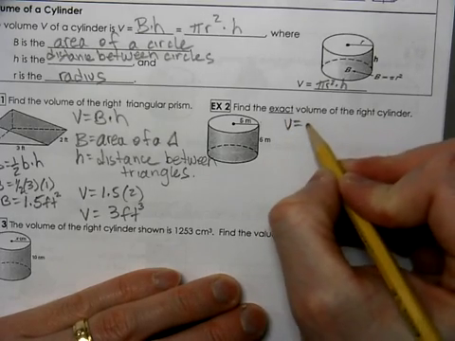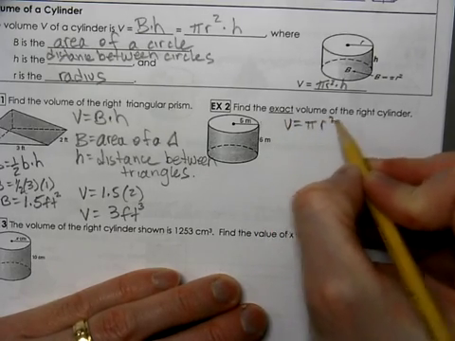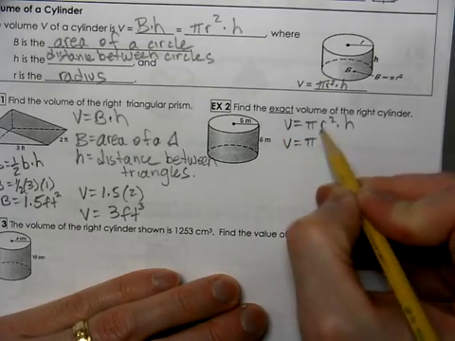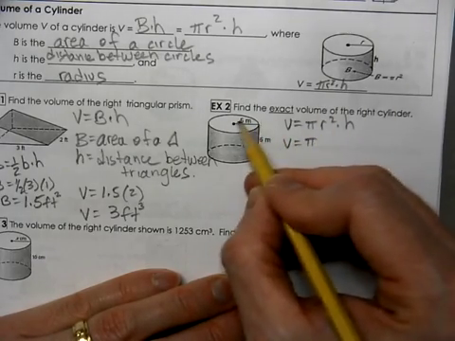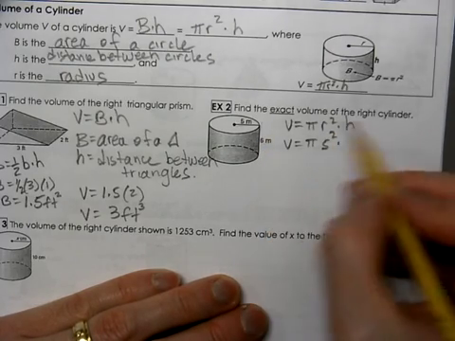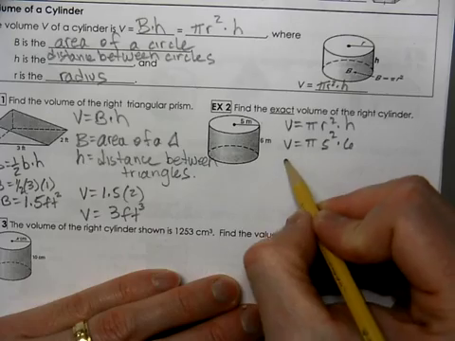So the volume is going to be pi r squared times h. Well, the r of the base is 5. The height is 6.